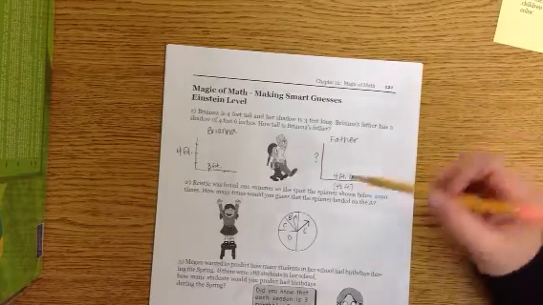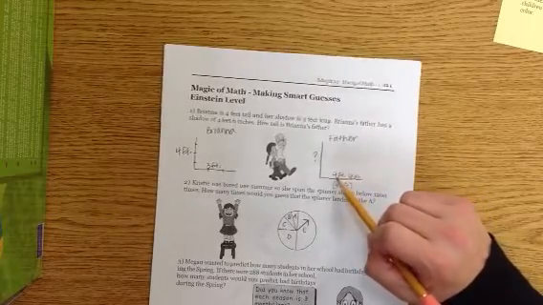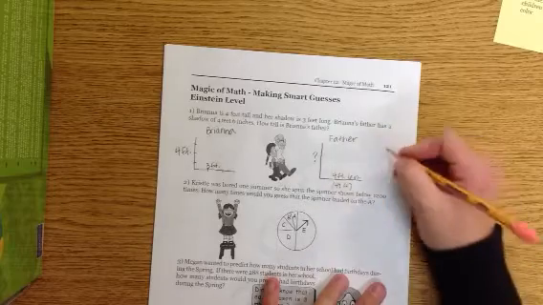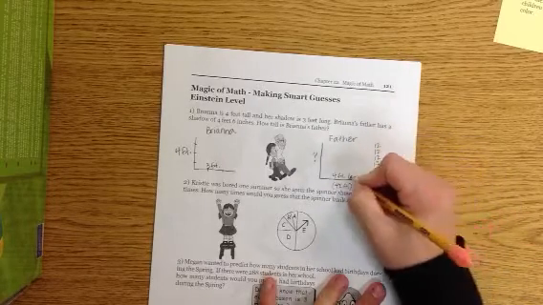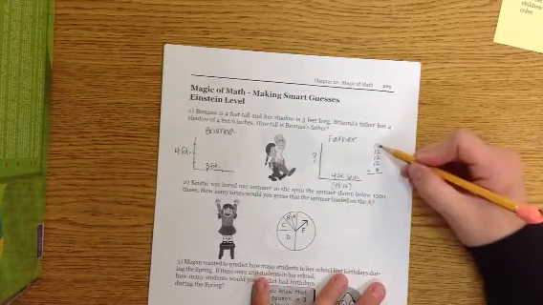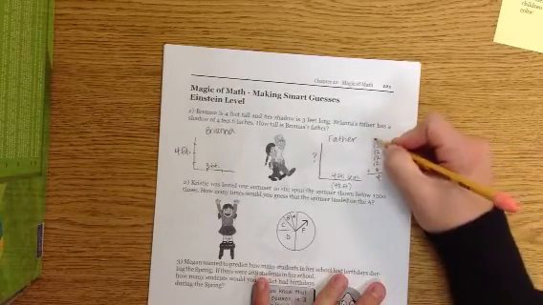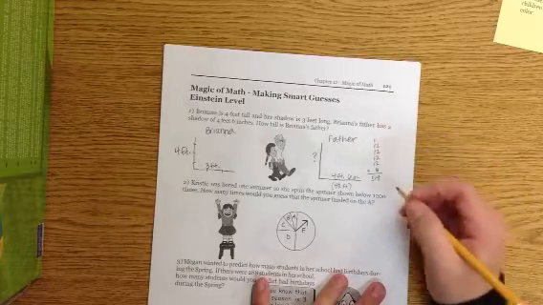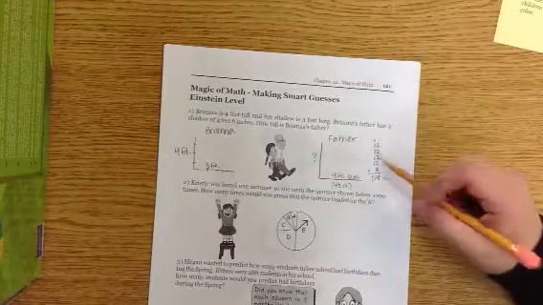Maybe I'll try converting this to inches to see if this helps me. Now I know that there's 12 inches in a foot, okay? So 4 12s, 12, 12, 12, 12, and a 6. If I add those up, 2, 4, 6, 8, 14, carry the 1, 1, 2, 3, 4, 5. I get that Brianna's dad is 54 inches tall.